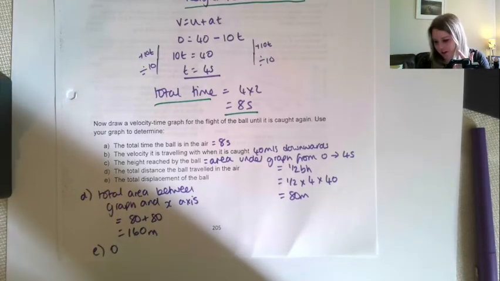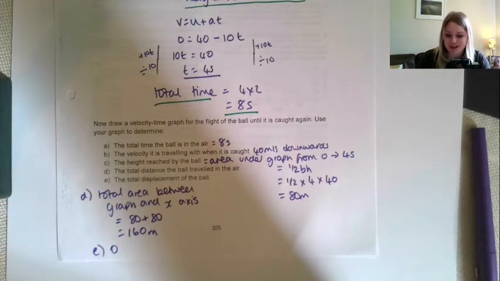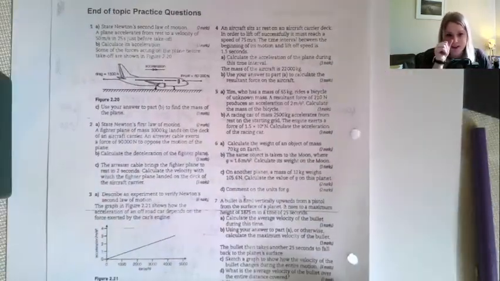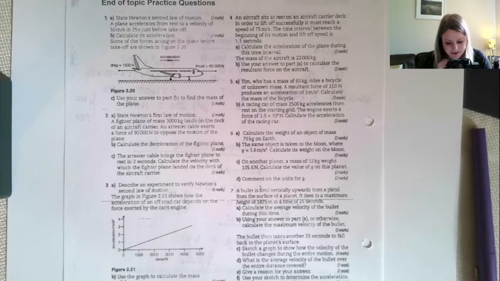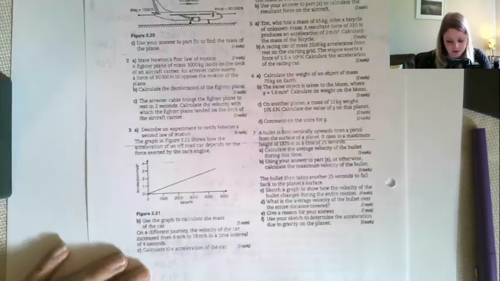What I need you to do now are some completely different questions, although some of this stuff might be intertwined in them. So for the rest of this lesson, let's do questions 1 to 5 on page 206. Okay, so questions 1 to 5 for this lesson, and then if you upload your answers, we'll be able to have a wee look at them. Give us a shout if you need any help or if you're stuck on questions.